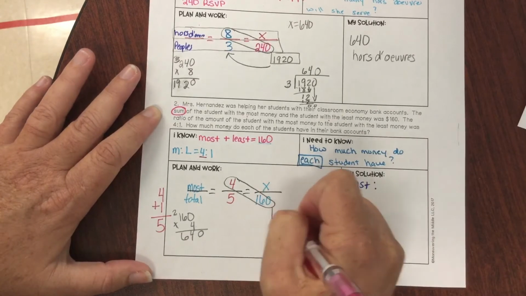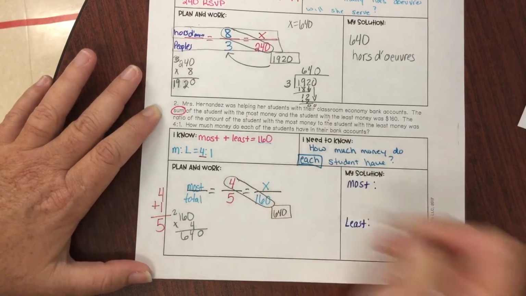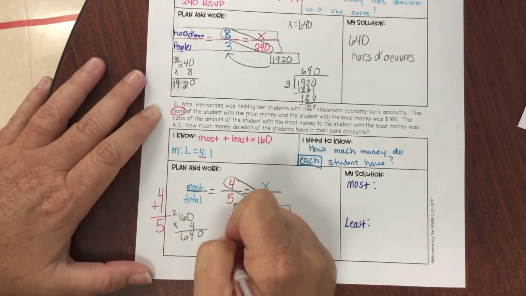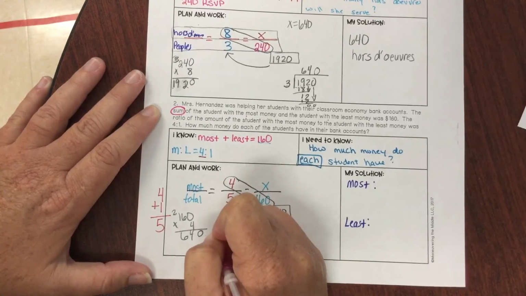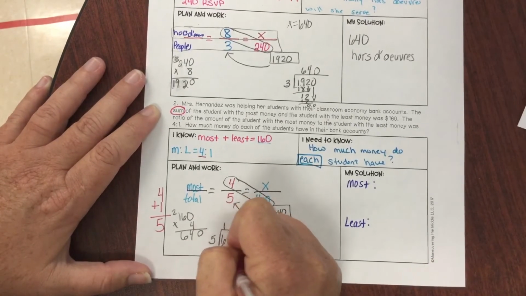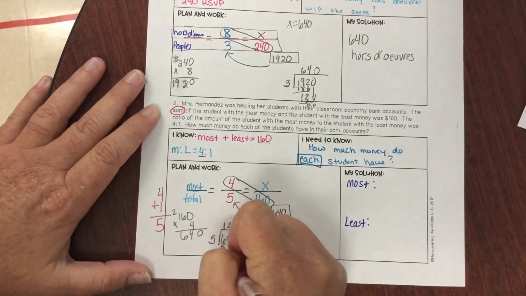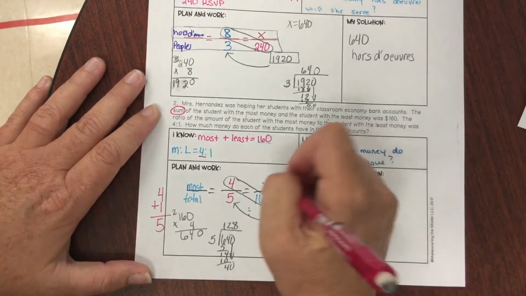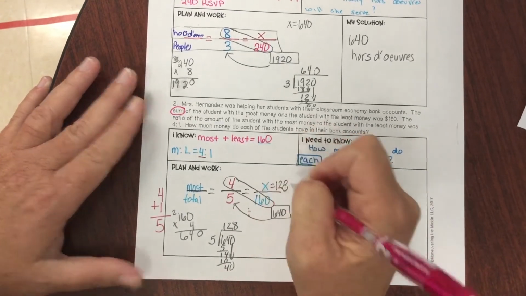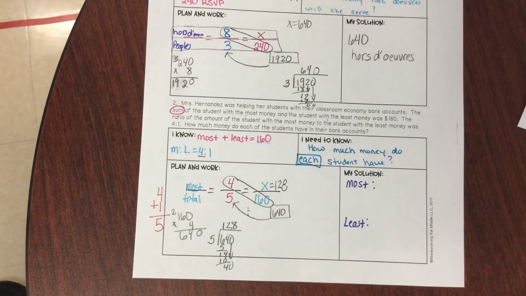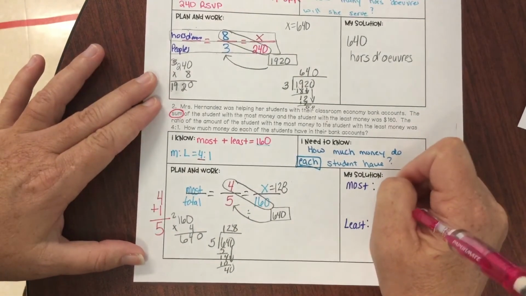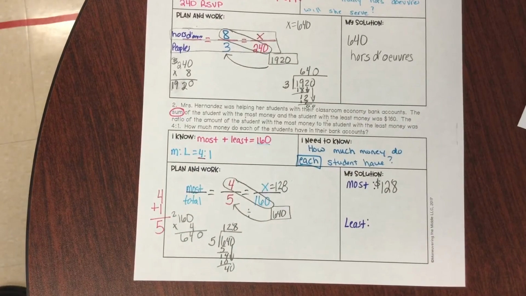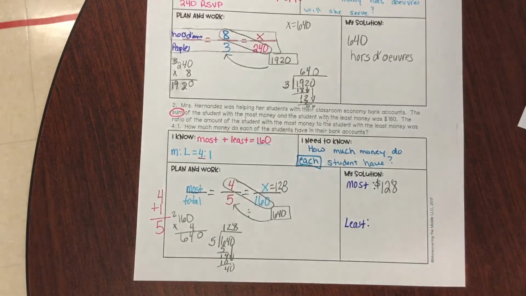Okay. And then what do I do? Did y'all get 128? Yep. All right. Is that for my most or for my least? My most. How do I come up with my least now? Yes, sir. I'm going to subtract. Tell me what I'm subtracting.